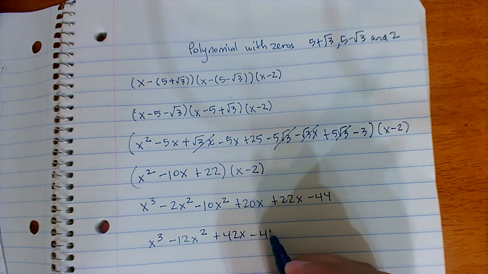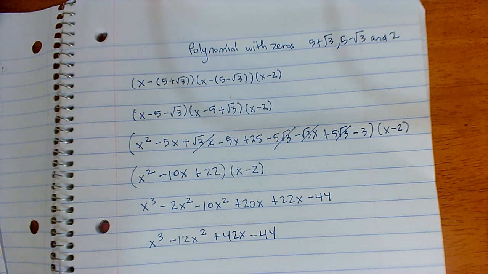And negative 44. I hope that helps. Please let me know if you have any more questions.